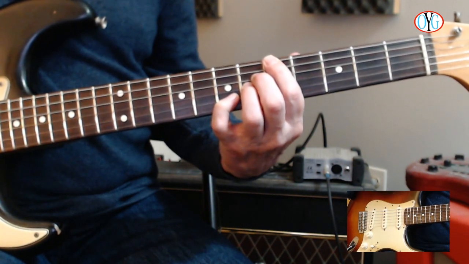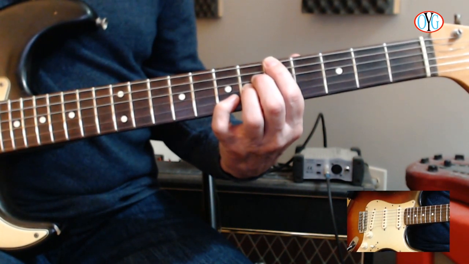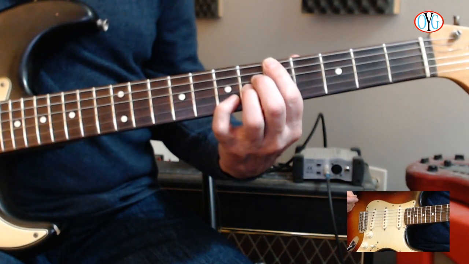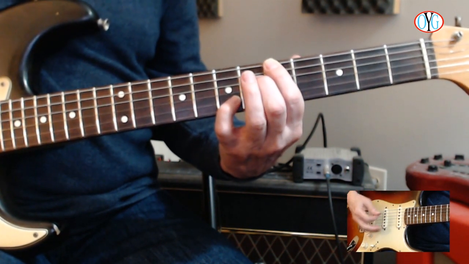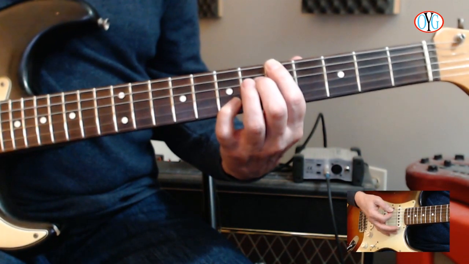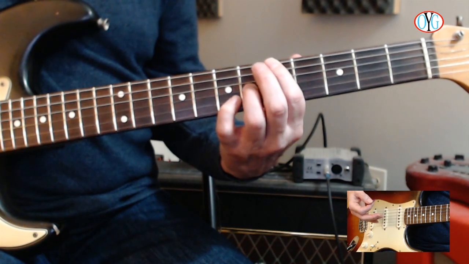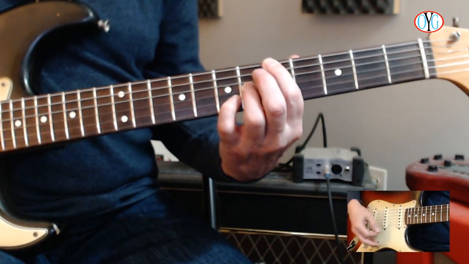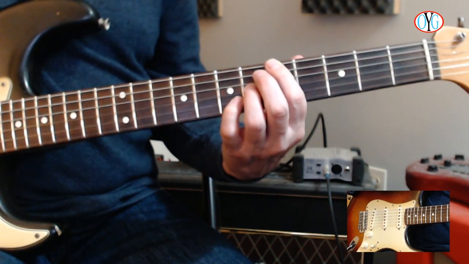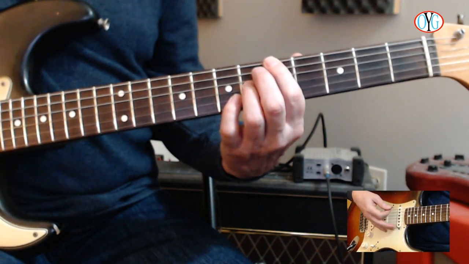So now, what notes do I actually play to create a better sounding 13 chord? Do I get rid of the 3? Yikes. Or do I get rid of the 7, right? Well, the absence of the 7 actually sounds a little better.